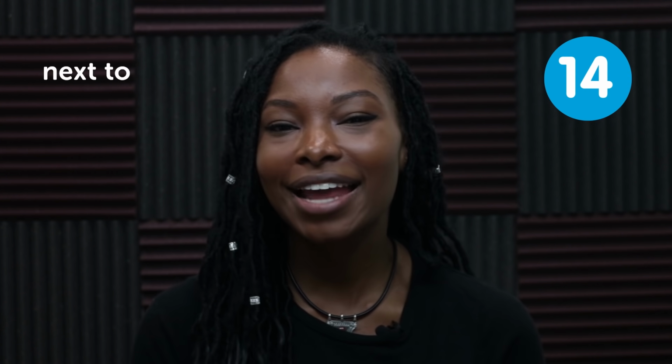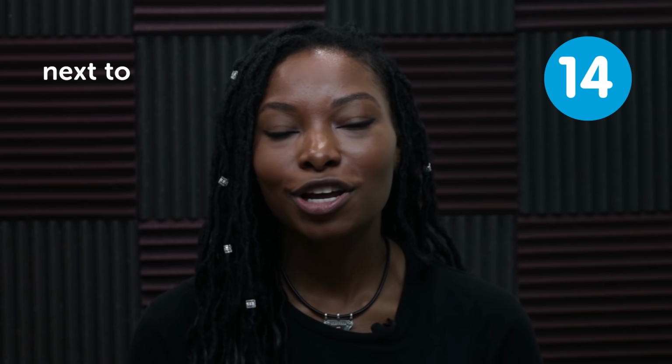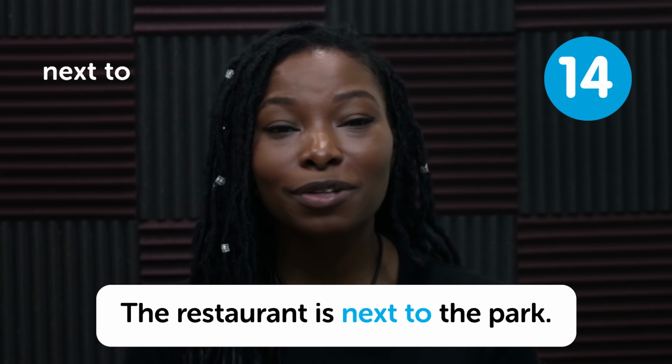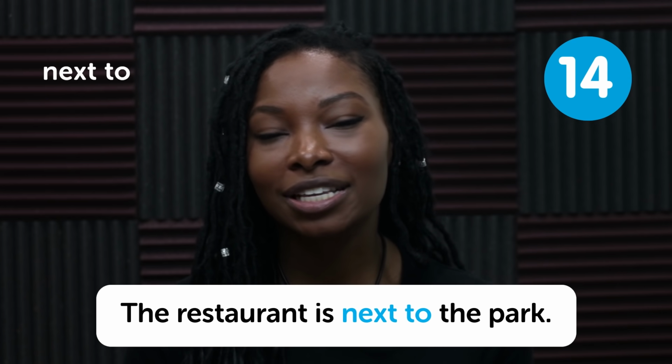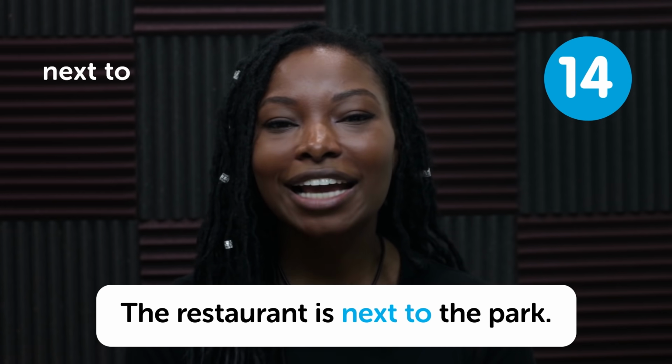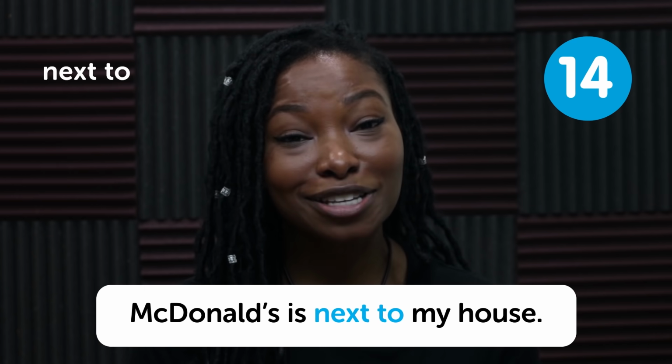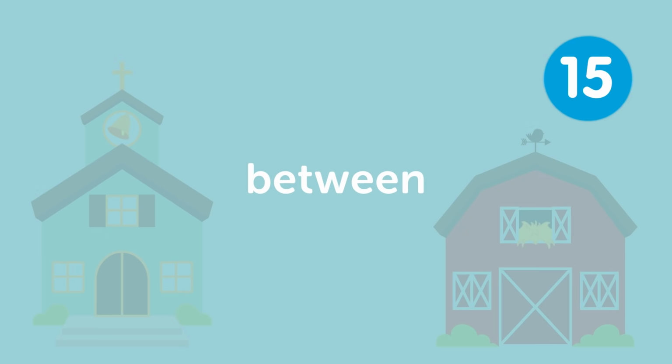Next to. For example, you can say, the restaurant is next to the park. This is an example of using a non-specific location to give general directions. Next to can be anywhere beside, in front of, or around a place. McDonald's is next to my house.